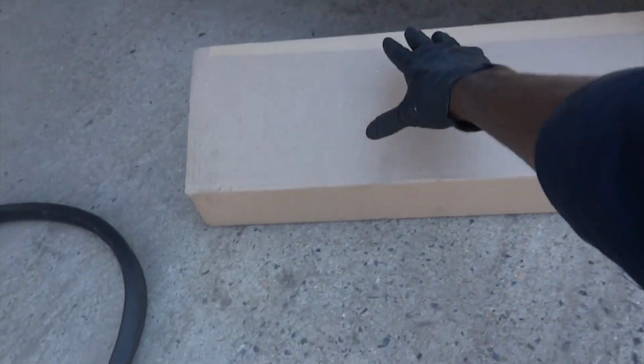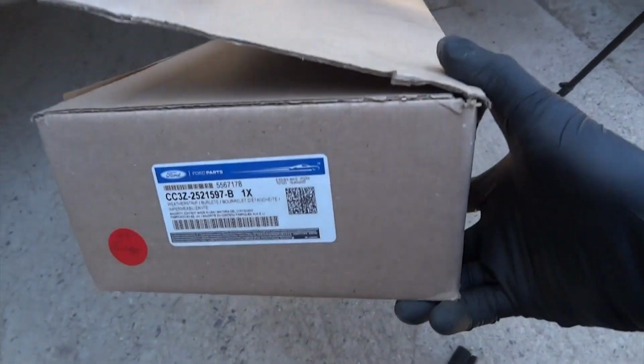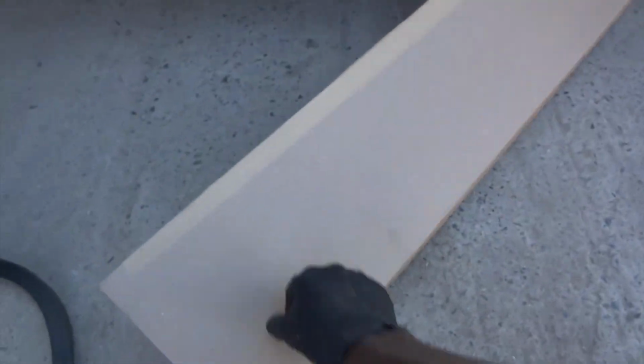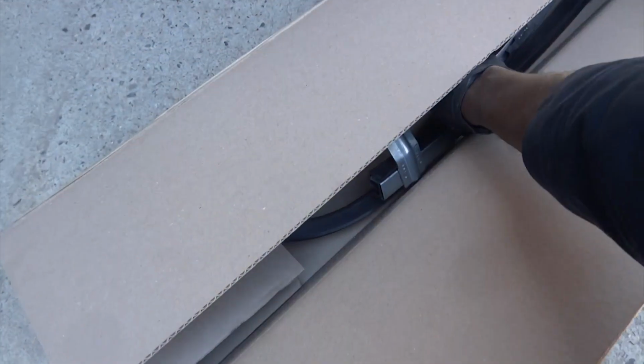Now we got a new track from the Ford dealership. Here is the part number. So let's get our new track out of the box.